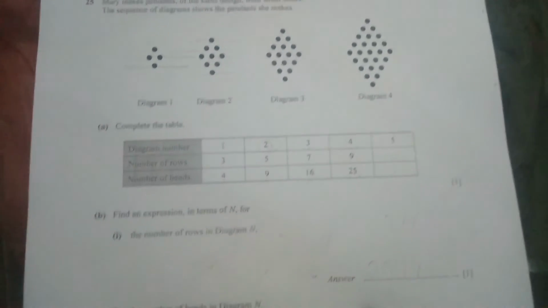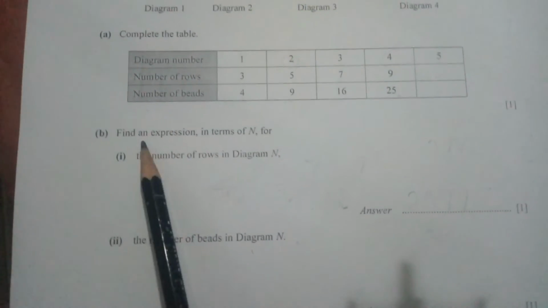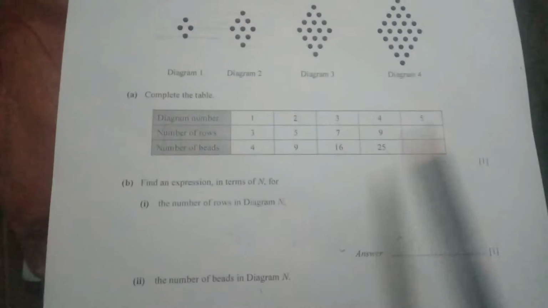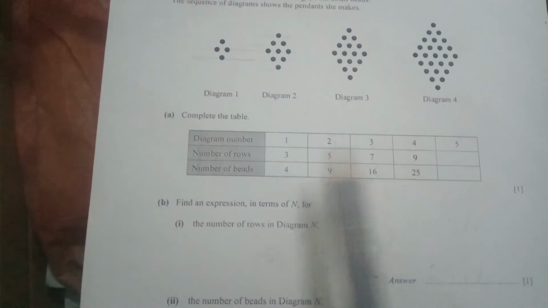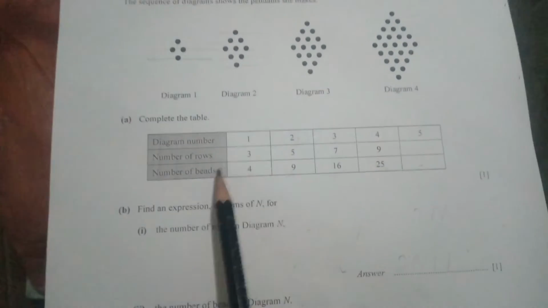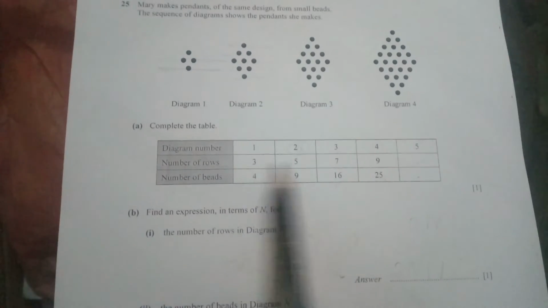So what's the question then? The question is to find, so we have to complete this table first. What is the number of rows in the fifth diagram and what is the number of beads in the fifth diagram? If you look, what is the rule here?